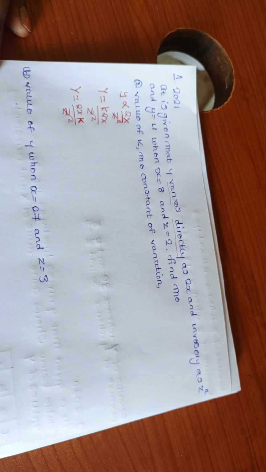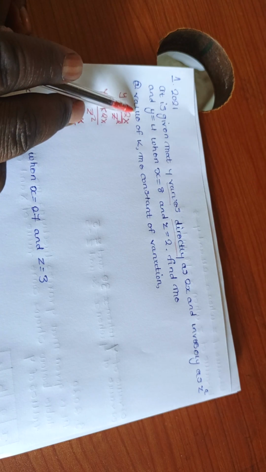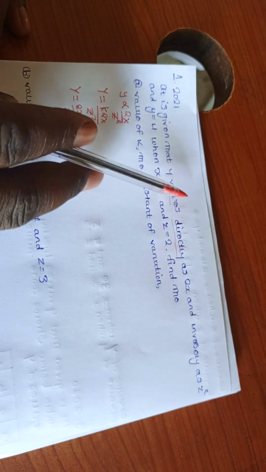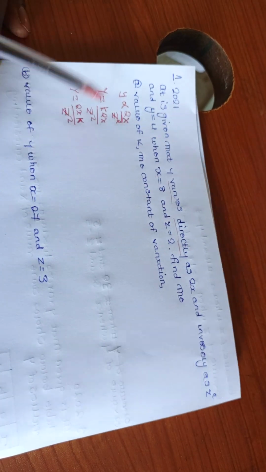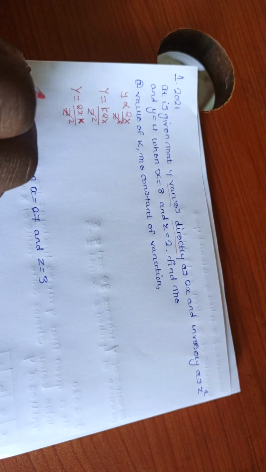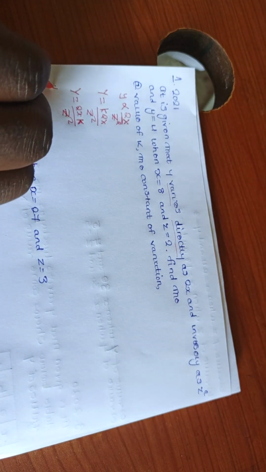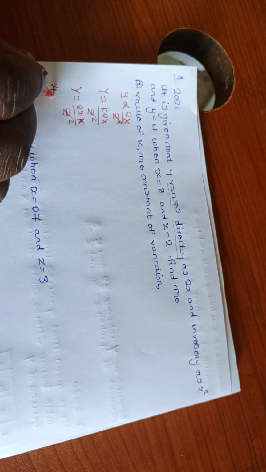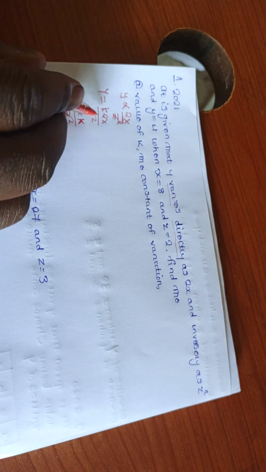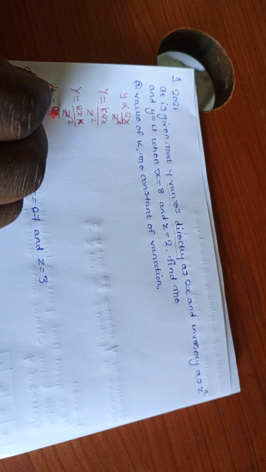Then from here, for us to find the value of k, the constant of variation, we use the first values given in the question statement. So I'm going to maintain the same. What is y here? Y here is 4. So 4 is equal to 2, the number I'm going to put here. Our x is 8, so I put 8 here.